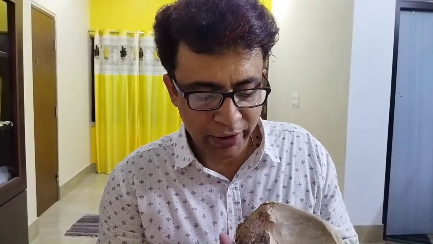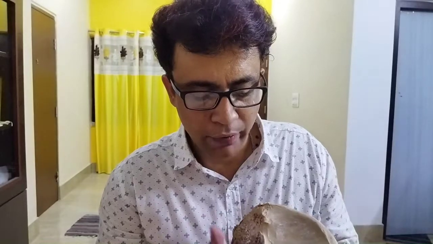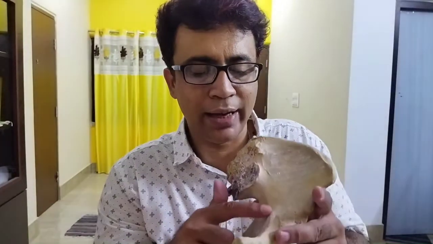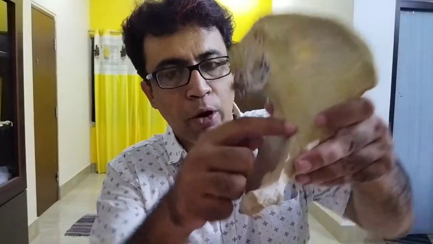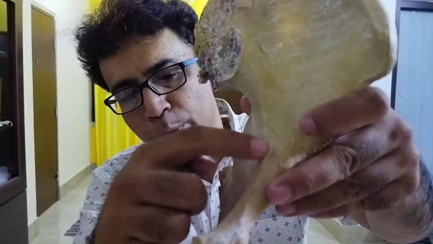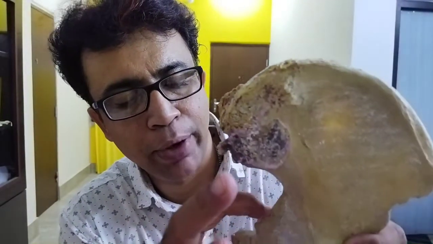As you can see, the medial border is rough in the posterior 1/3, in the middle 1/3 it is very sharp, and in the anterior 1/3 it is rounded and extends up to the iliopubic eminence. This bony prominence is known as the iliopubic eminence, and it is roughly in the same plane as the stem of the triradiate cartilage.